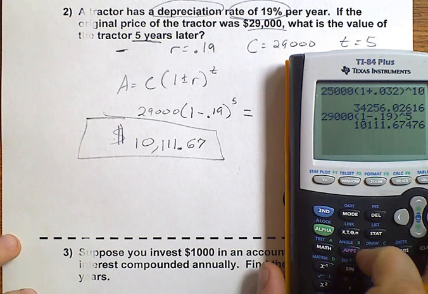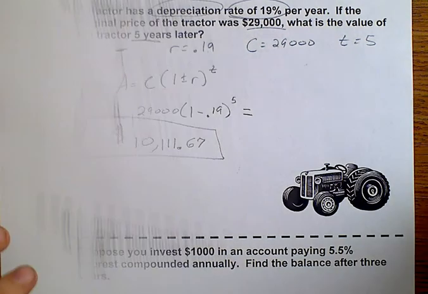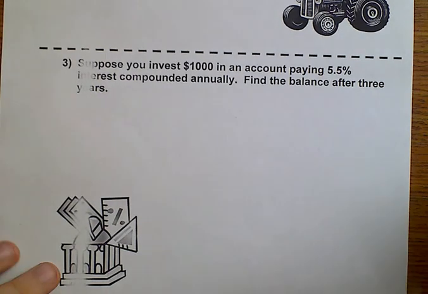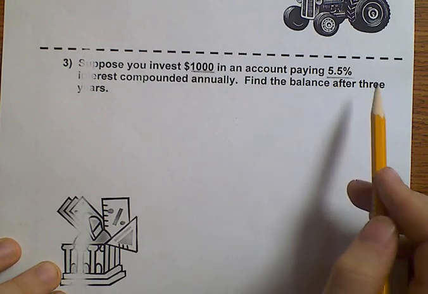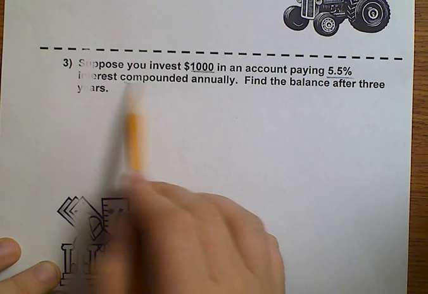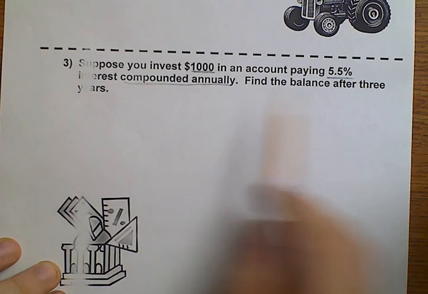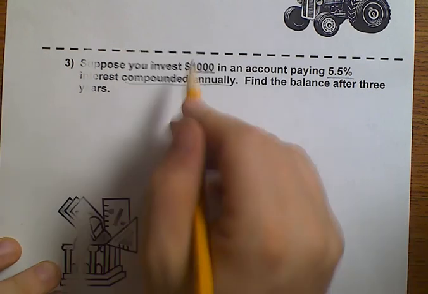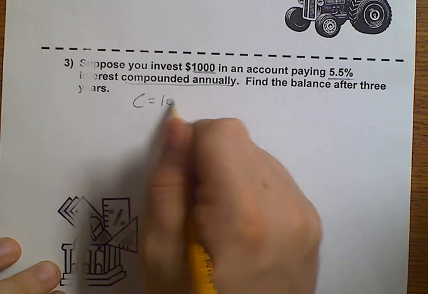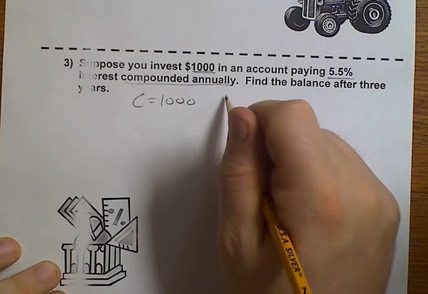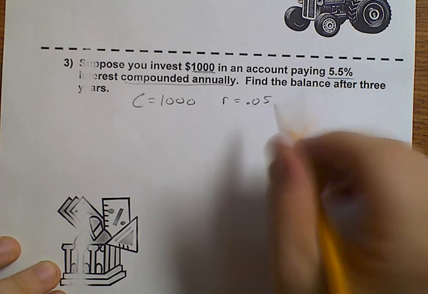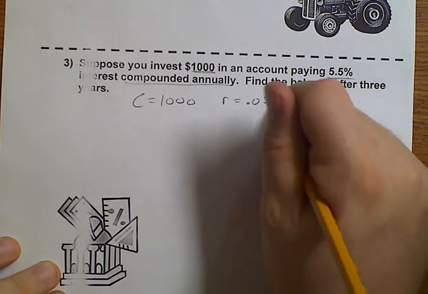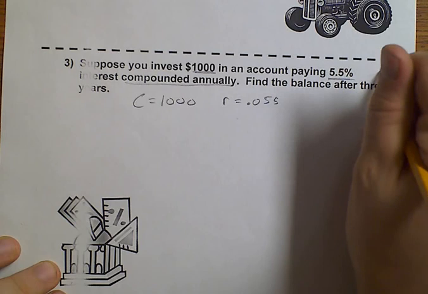Let's go ahead and look at number 3. Suppose you invest $1,000 in an account paying 5.5% interest compounded annually. Find the balance after 3 years. Well, C is 1,000. My rate is 0.055 because I need to move my decimal place over twice.